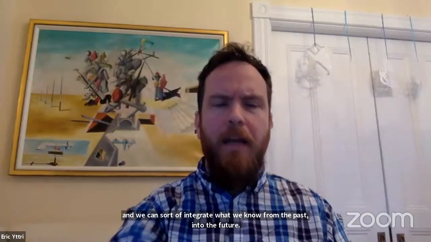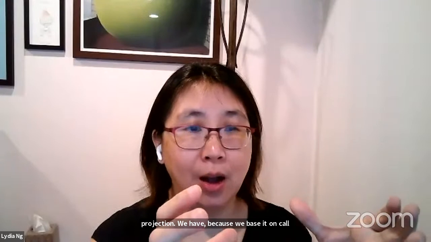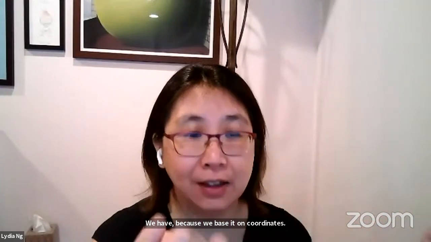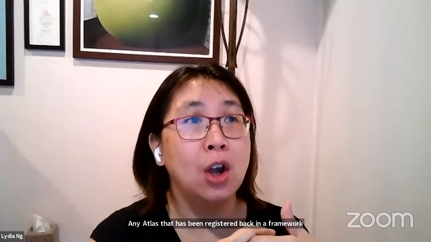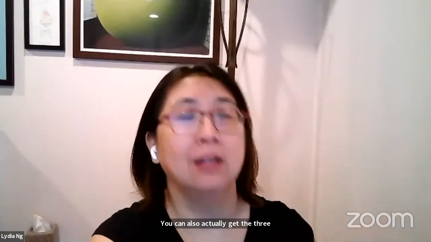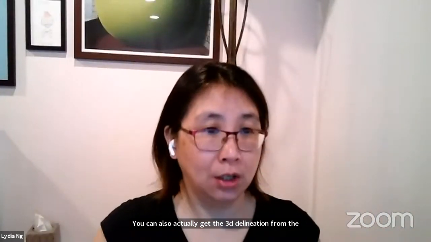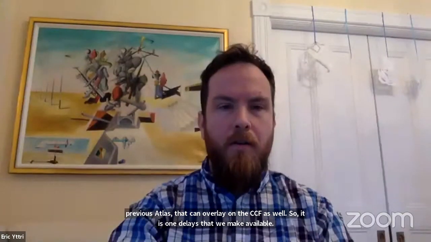Excellent. And would there ever be an option to go between the more traditional version and the flat map curve projection? Because we base it on coordinates, we can always map any atlas that has been registered back into the framework. So if you look at our downloads, you can also get the 3D delineation from the previous atlas that can overlay on the CCF as well. It is one of the layers that we make available. Excellent. Thanks so much.